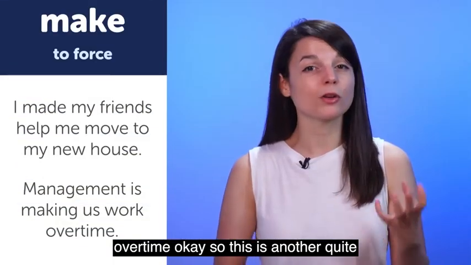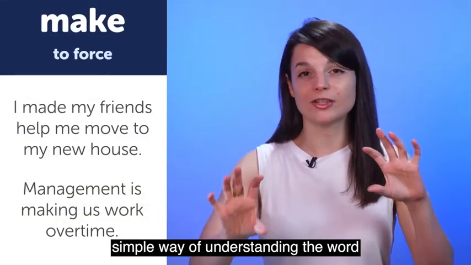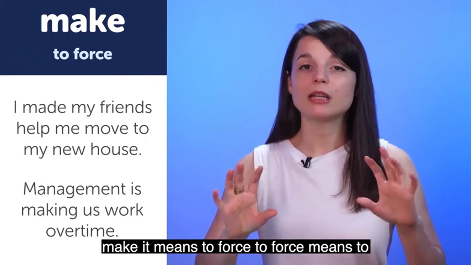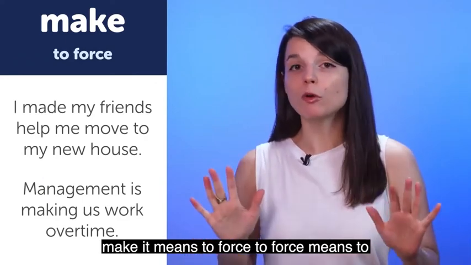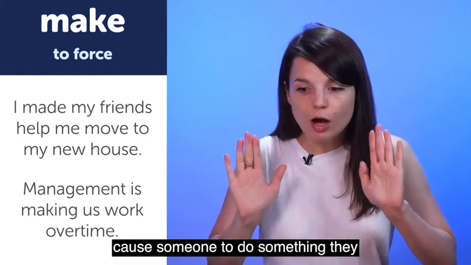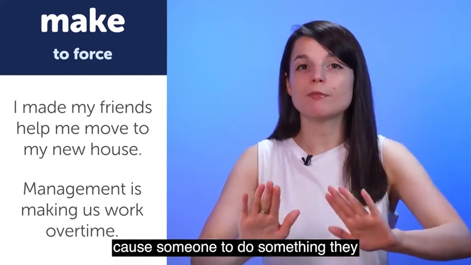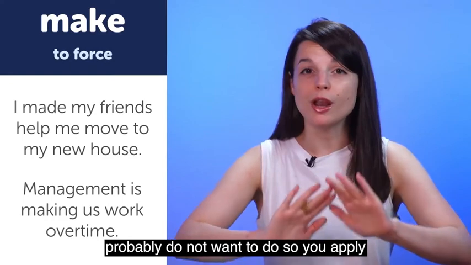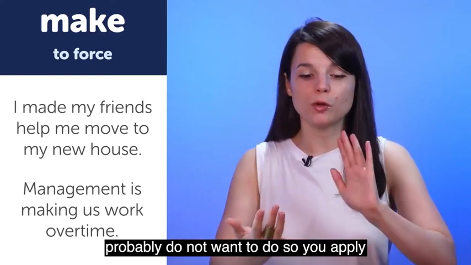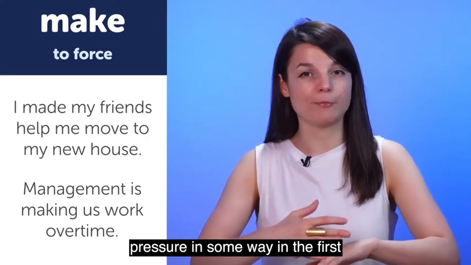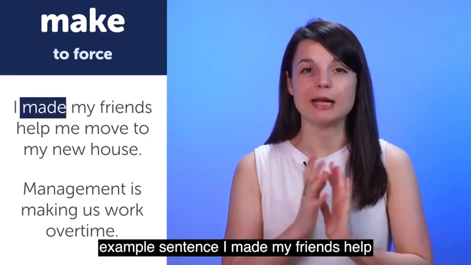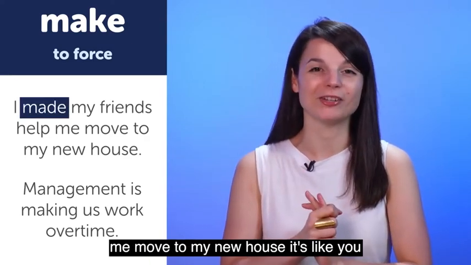Okay, so this is another quite simple way of understanding the word make. It means to force. To force means to cause someone to do something they probably do not want to do. So you apply pressure in some way. In the first example sentence, I made my friends help me move to my new house.